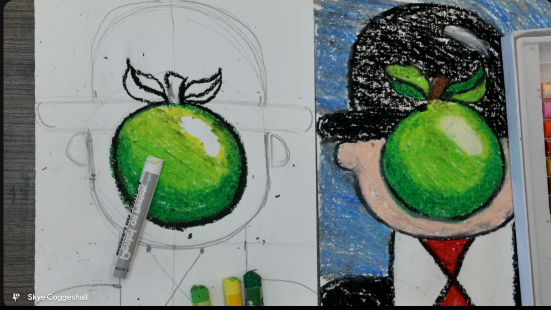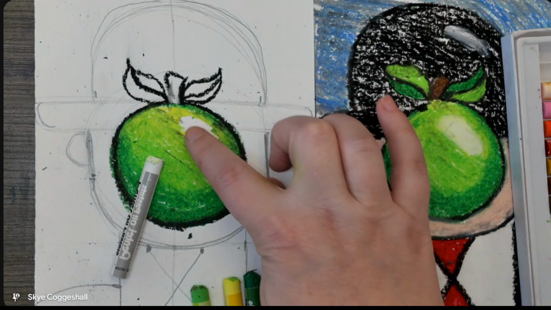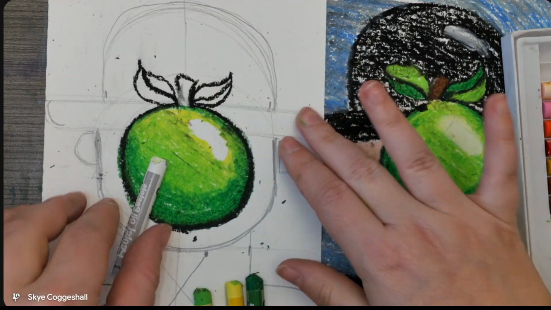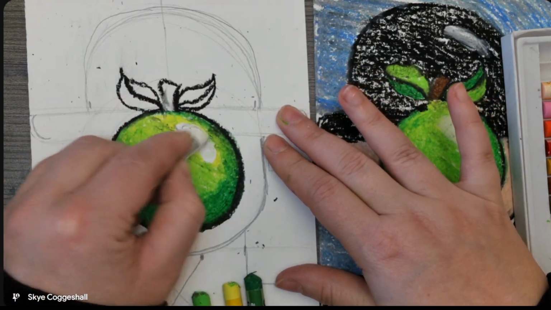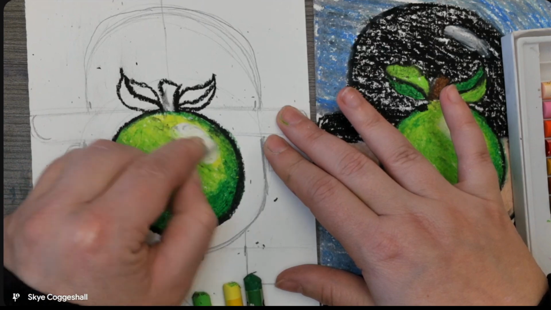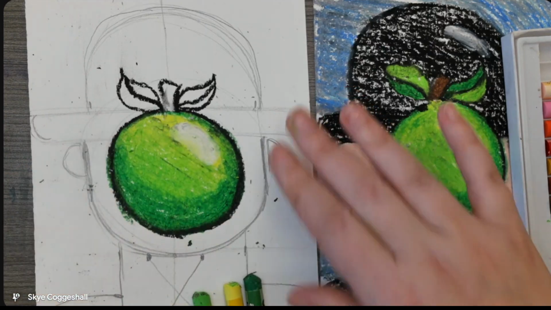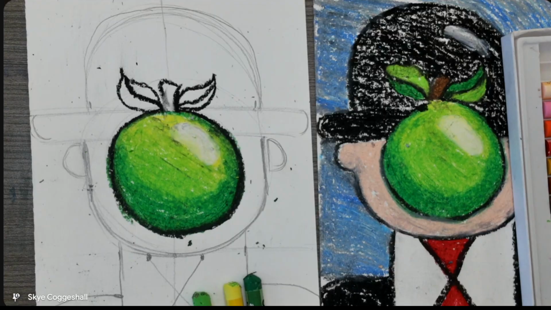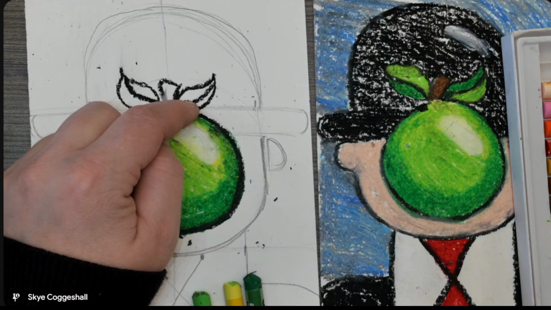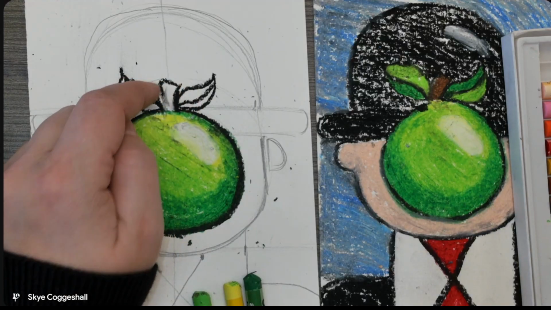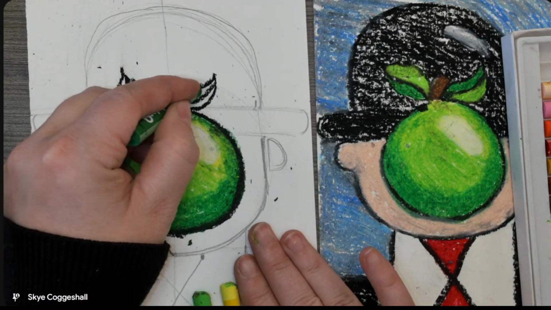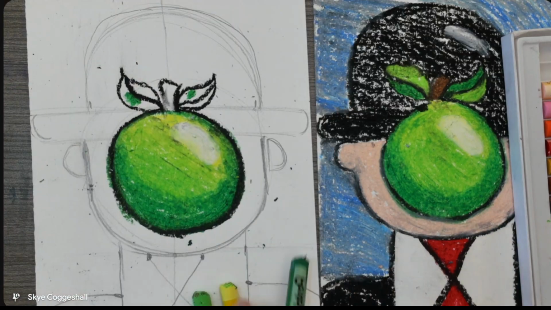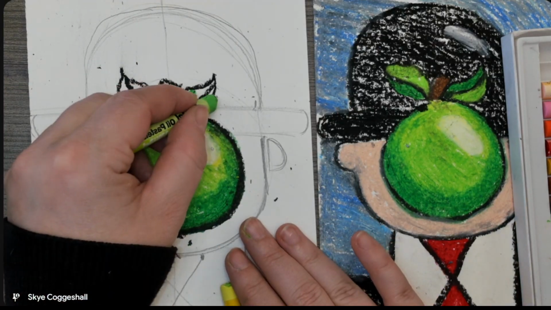We are going to use white to kind of blend in that jelly bean highlight. So just add some white, just like that. And voila, beautiful green apple. For the leaves, I like to do a pattern. Light, dark, light, dark. So I'm going to mark which ones I want dark. And I'm going to mark which ones I want light.